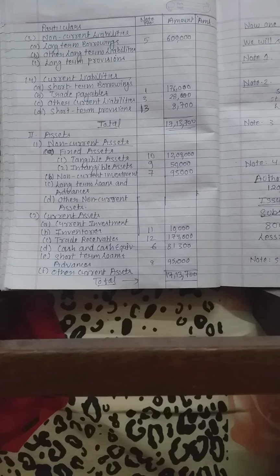Now come to your second main heading, that is current assets. Current assets is further divided into 6 parts. Part A, current investments. Part B, inventories. Part C, trade receivables. Part D, cash and cash equivalents. Part E, short-term loans and advances. Part F, other current assets. Fine. Now we will start our question.